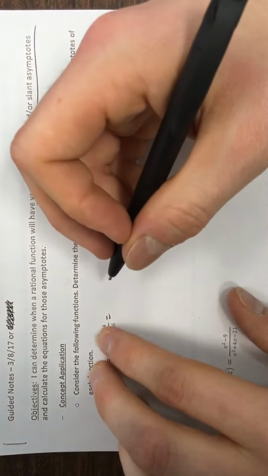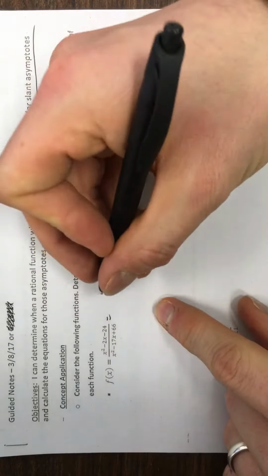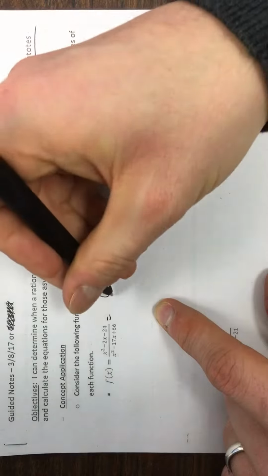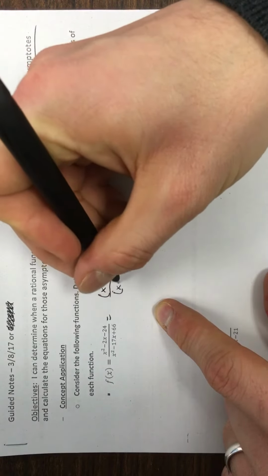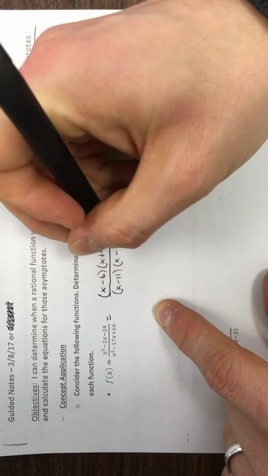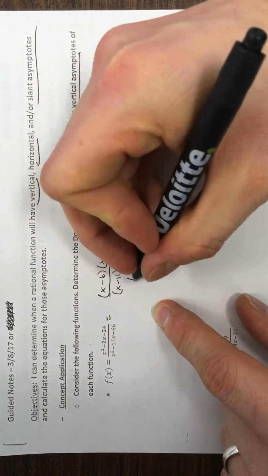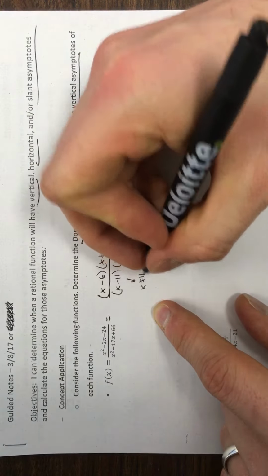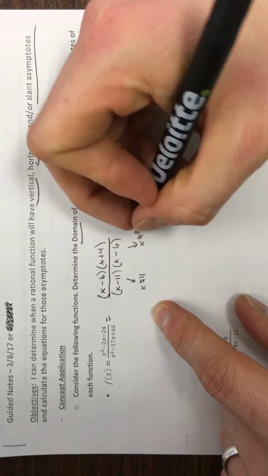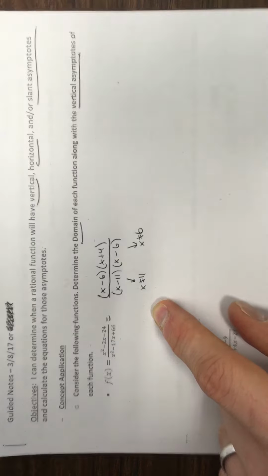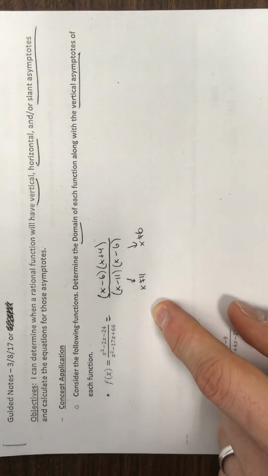Here we can factor the quadratics in this function. Our numerator would factor as x minus 6 times x plus 4, over x minus 11 times x minus 6. And from here we can say that x cannot equal 11, x cannot equal 6, because if it does, then we would have 0 in our denominator, and that's not okay.